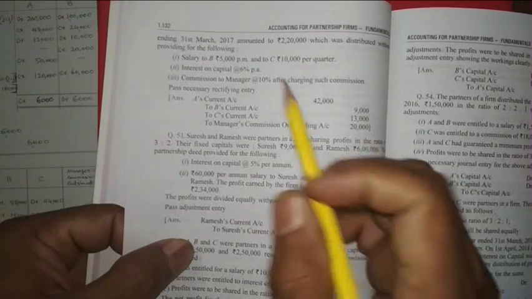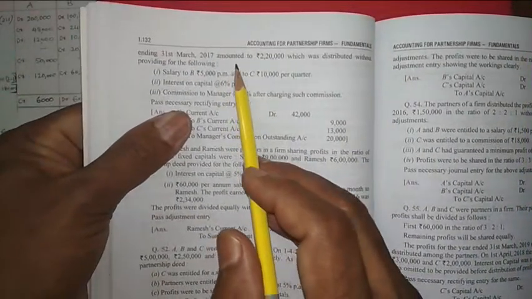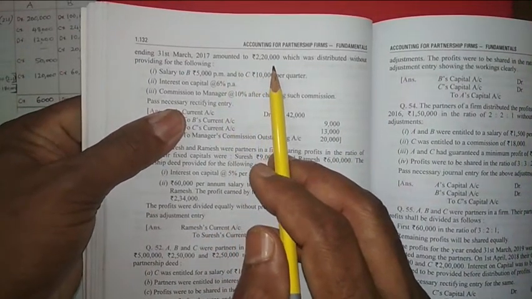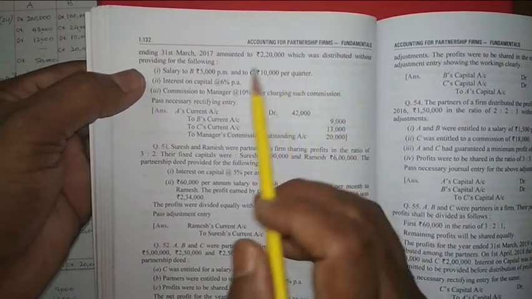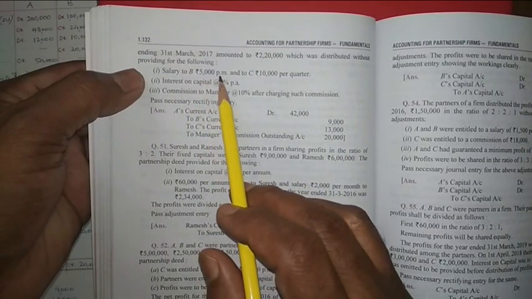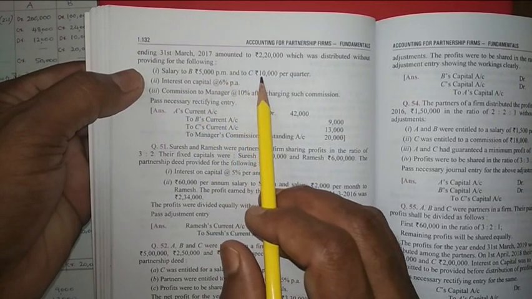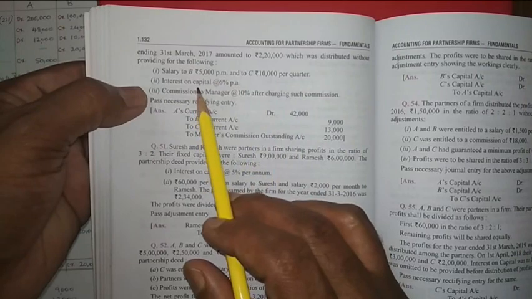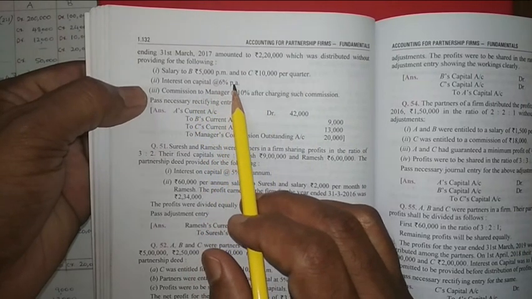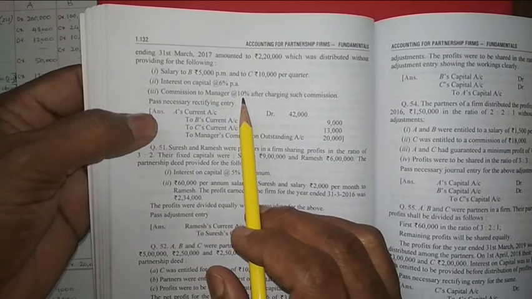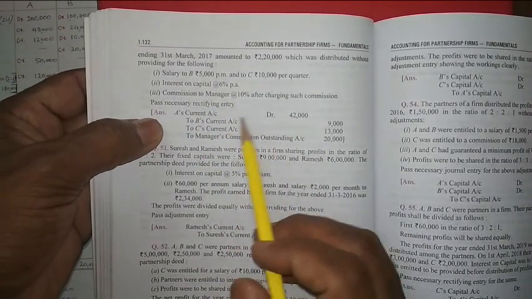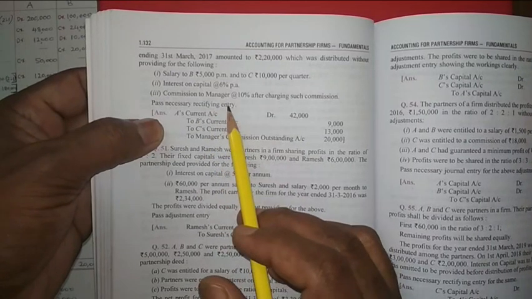Net profit for the year ending 31st March 2017 amounted to rupees 2,20,000, which was distributed without providing the following: salary to B 5,000 per month and to C 10,000 per quarter; interest on capital at 6% per annum; commission to manager at the rate of 10% after charging such commission. Pass a necessary rectifying entry.